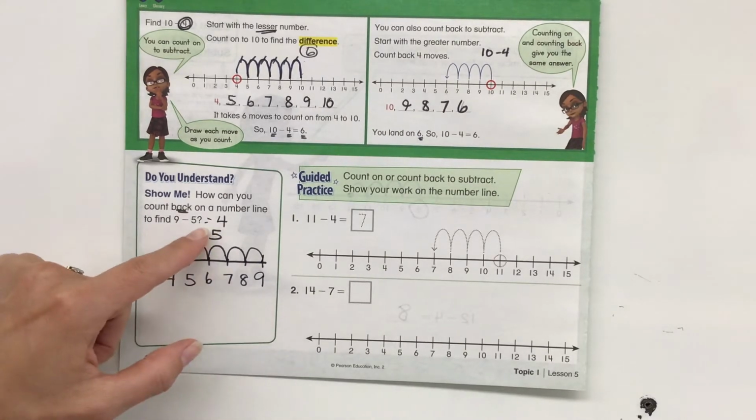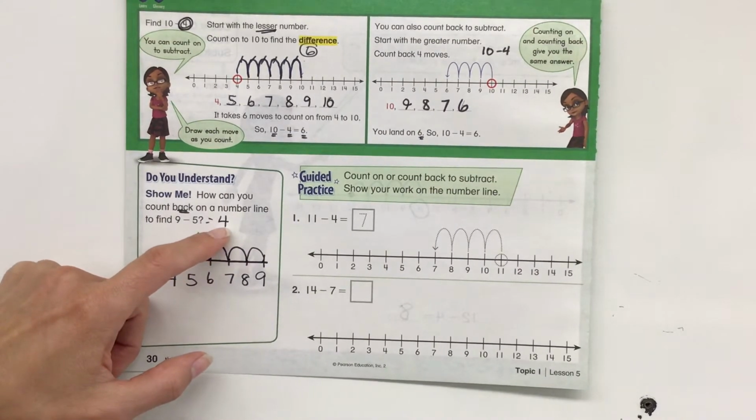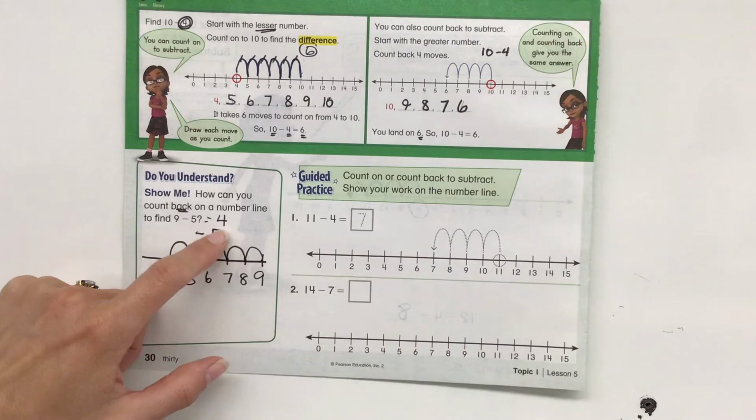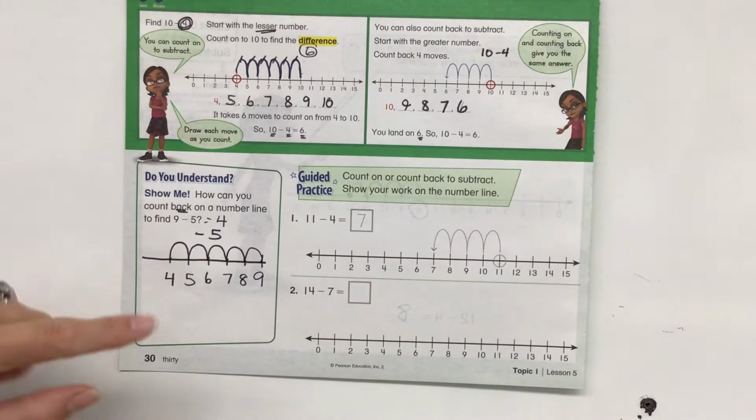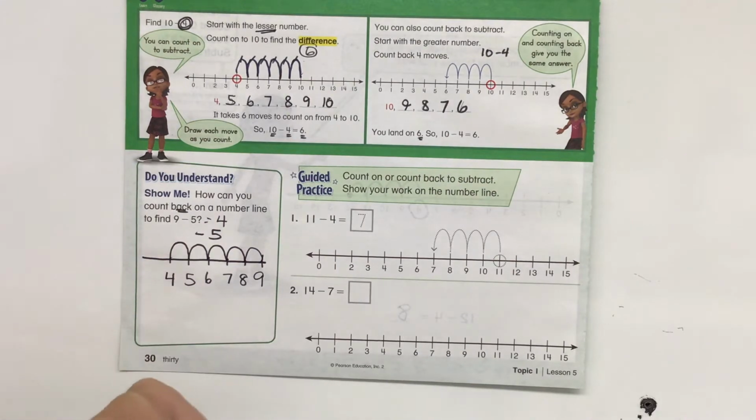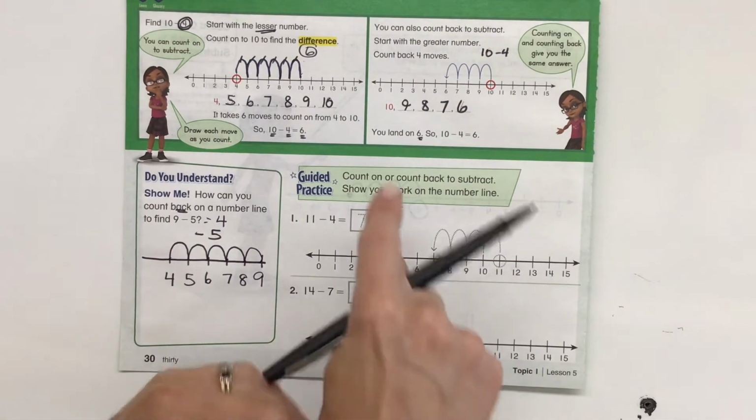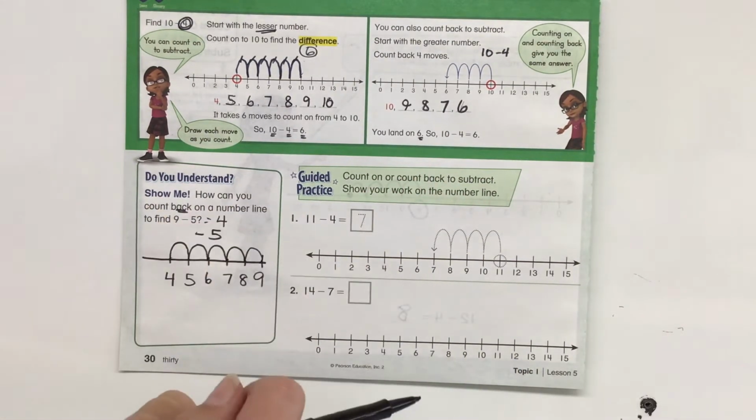Now an answer when we subtract is called a difference. We've been doing a lot of adding, but this is a difference. So if we added, it would be called a sum, but we're subtracting, so it's called a difference. Okay, so we get our answer there. So we get to choose. We get to count on or count back to subtract here.